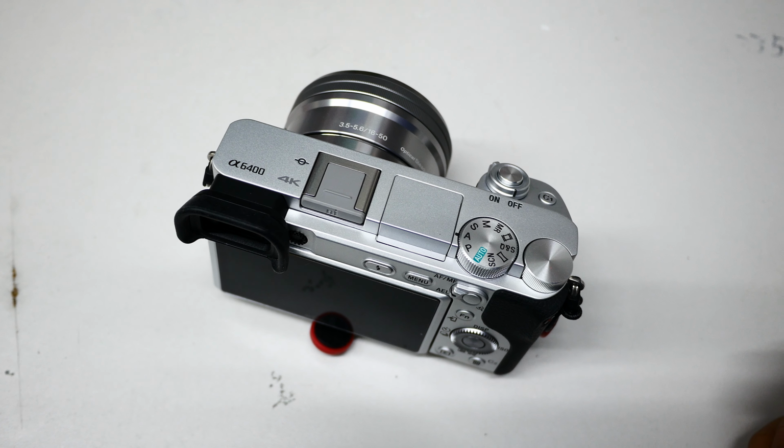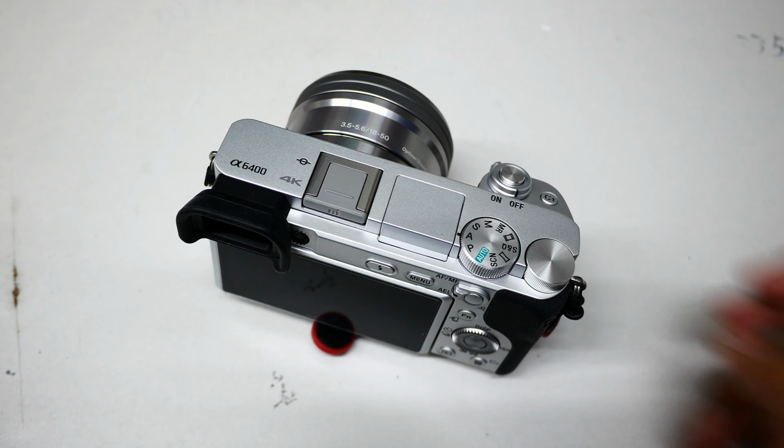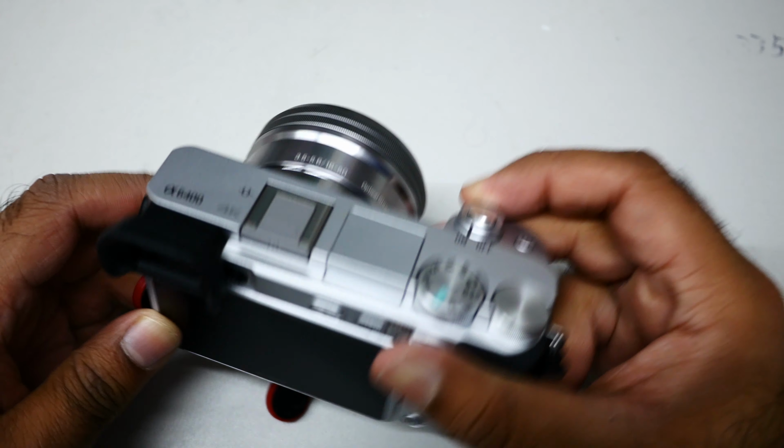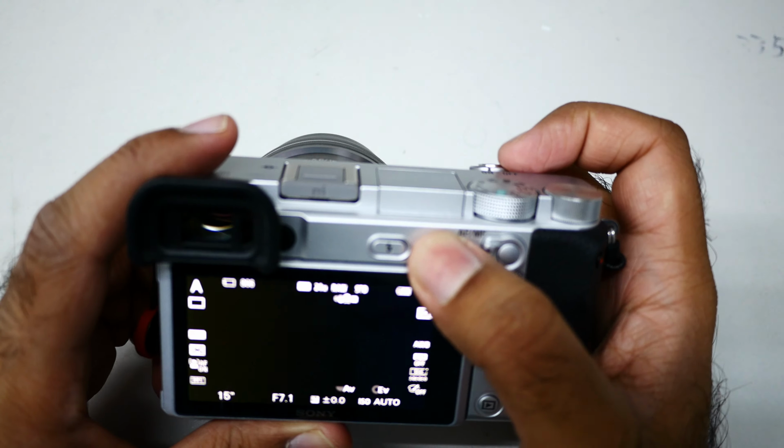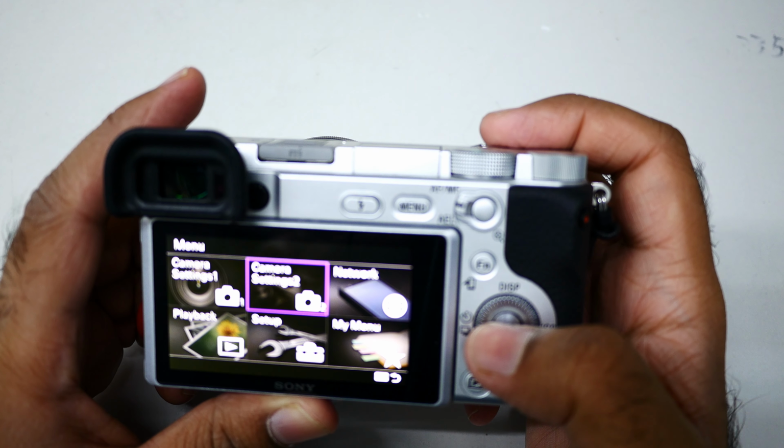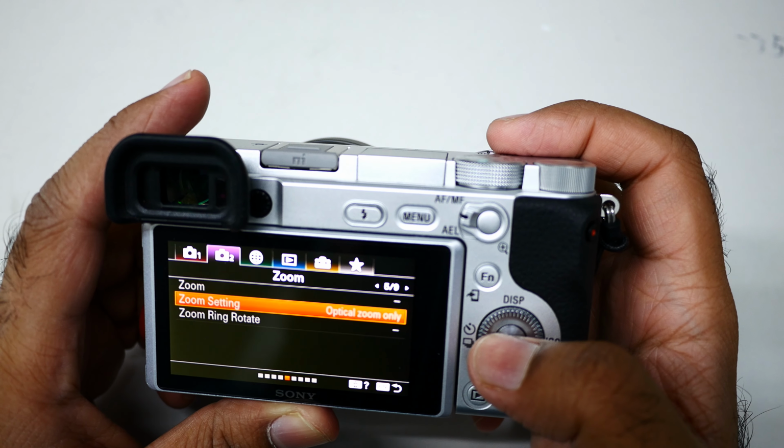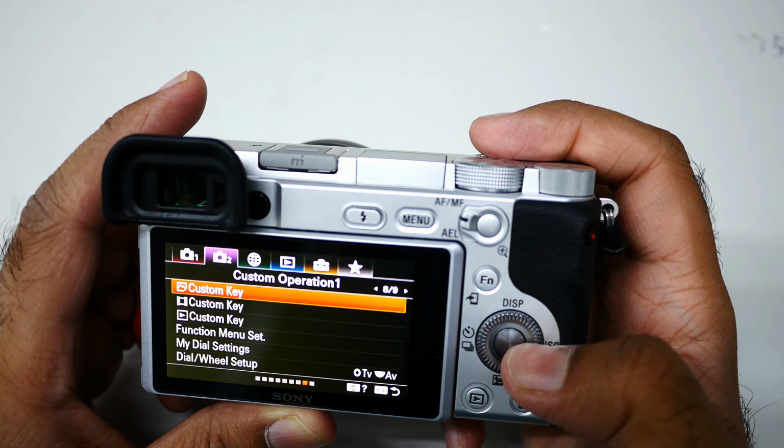So here is how to set the custom button. First, turn on the camera. Once your camera is turned on, go to the menu. Once you go to the menu, go to camera setting 2. Okay, here will be the custom.